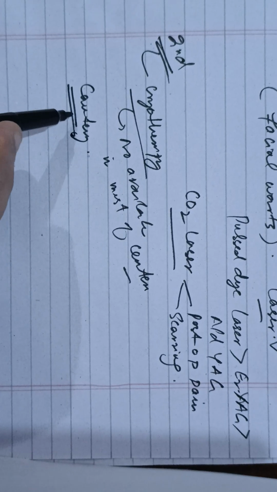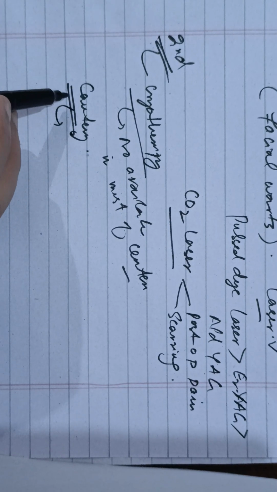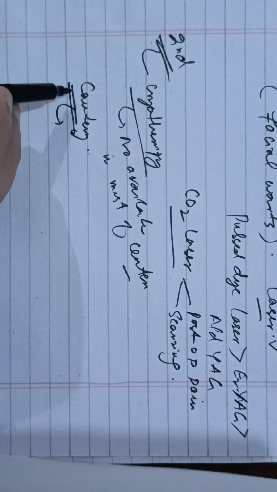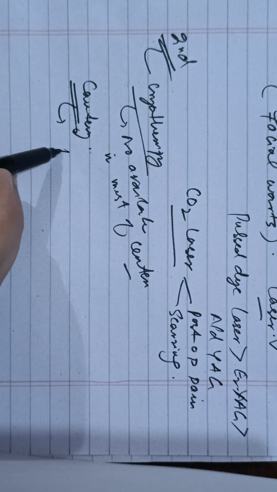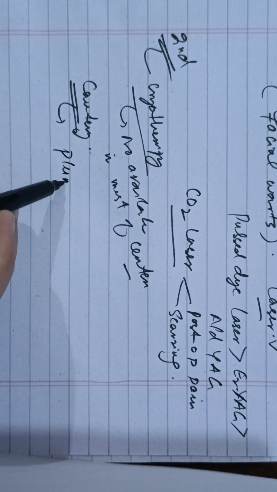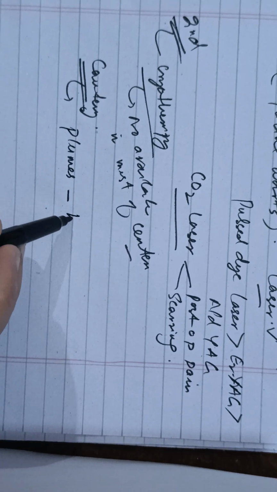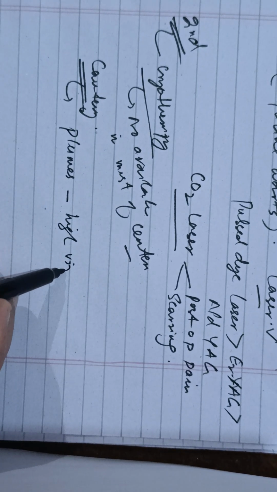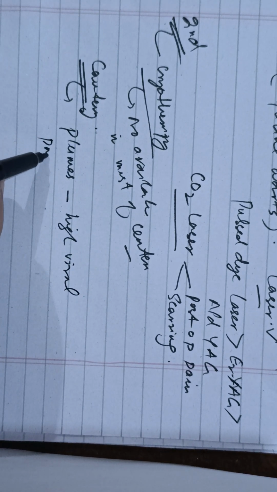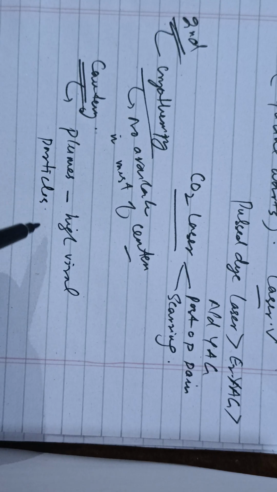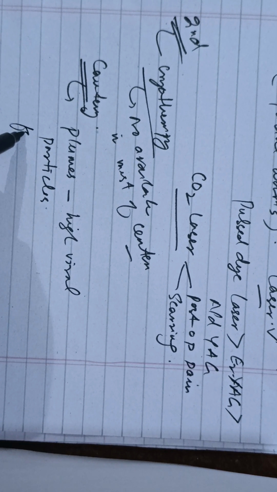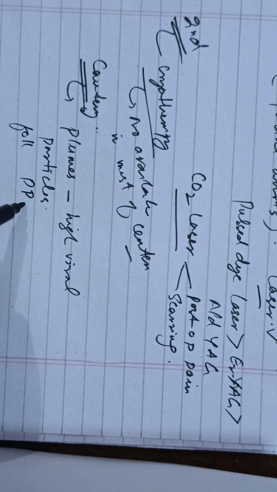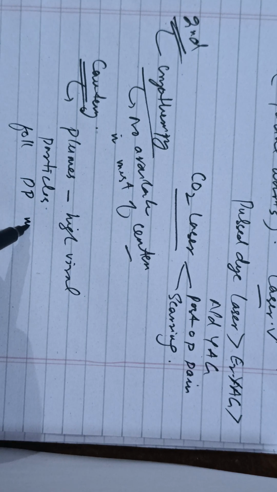But the problem here is that during the procedure of electrocautery, it produces plumes which have high viral particles. So the surgeon doing this must follow personal protective measures.